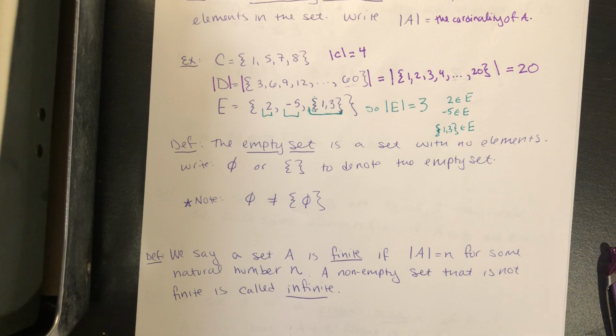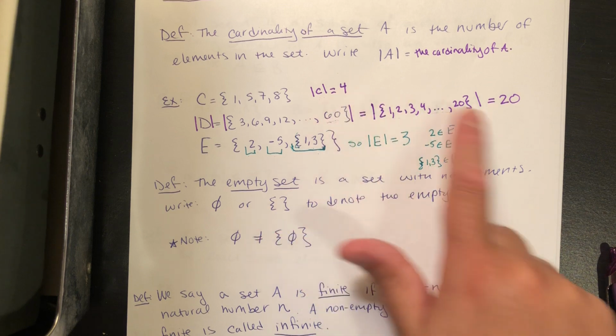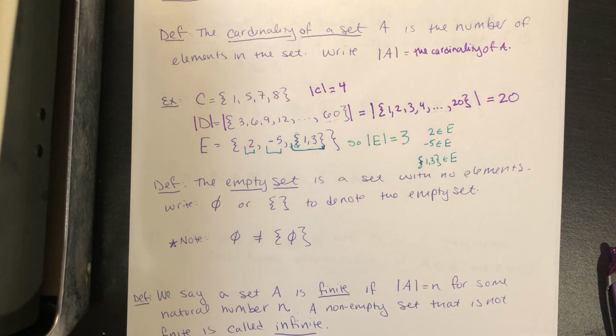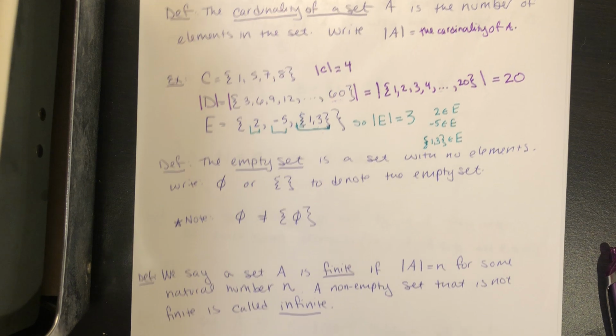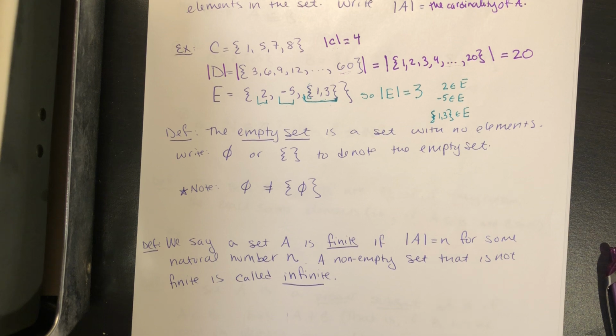Okay, so now what could the cardinality of a set be, right? Well, we've seen a set with cardinality 4, a set with cardinality 20, a set with cardinality 3, and you could imagine how you could have a set whose cardinality is any natural number, right? Just count all the natural numbers up to that point, and you've got yourself a set with that cardinality. But you could also have a cardinality 0 for a set. And in fact, there's only one set that has cardinality 0 because every set either has some elements or it doesn't have any. And if it doesn't have any, well, that's going to be the only possible set with cardinality 0. So we call that set the empty set.